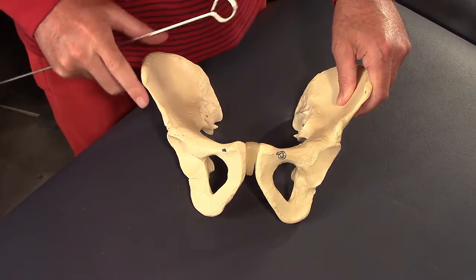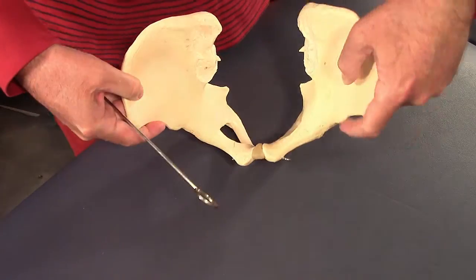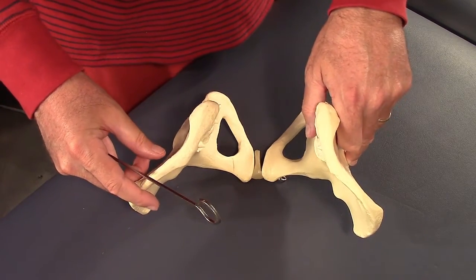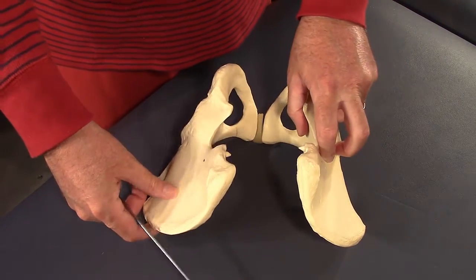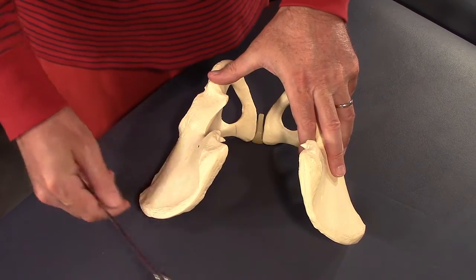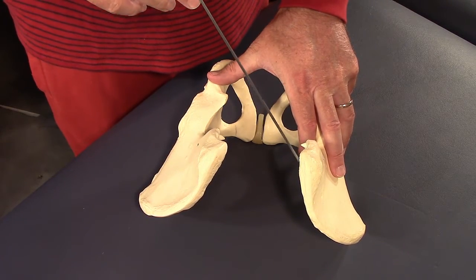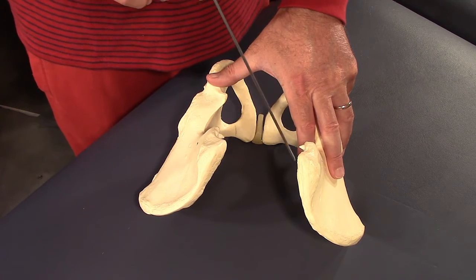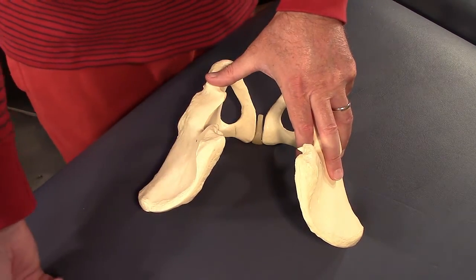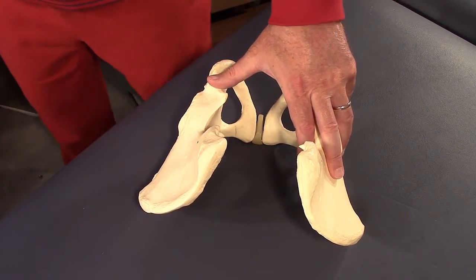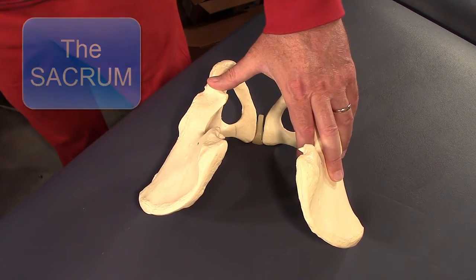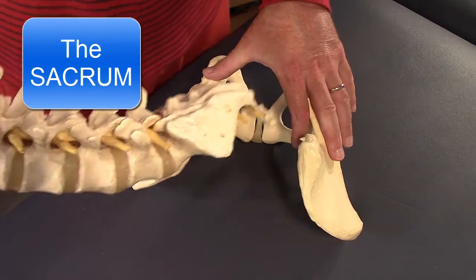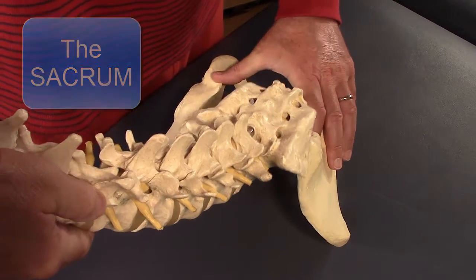Okay. And I think there's one more thing. Flip it down like this. What is supposed to fill this space right here? That would be the sacrum. So the sacrum would go right in here.